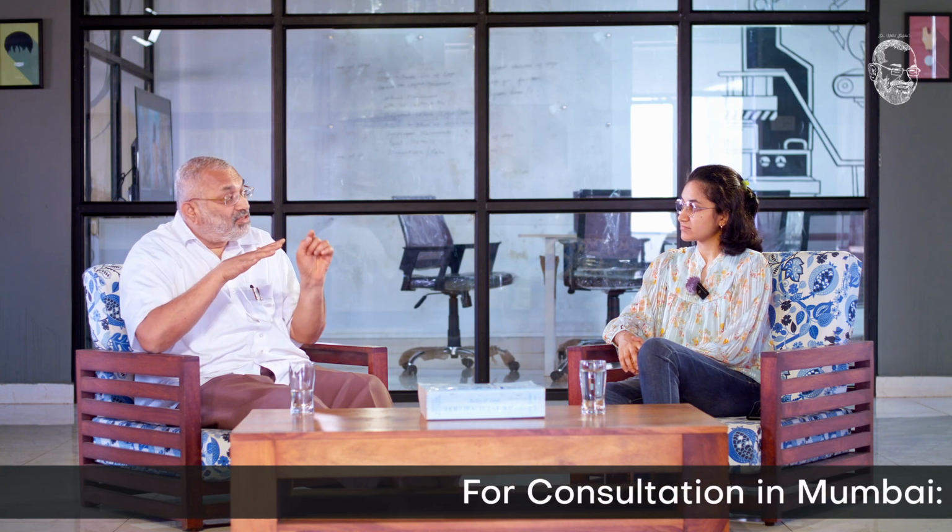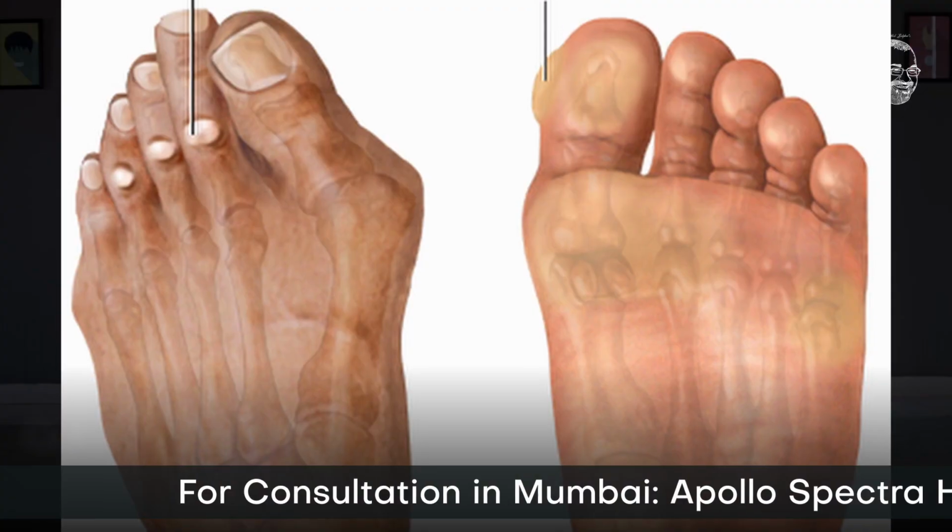Now when the nerves are affected, the small muscles in the foot which maintain this arch get paralyzed. So the arch is lost, and you get a flat foot. And these areas which are normally not supposed to take weight tend to take weight. Therefore, because of too much weight on those areas of the foot which are not meant to take weight, they get callous. Callous means thickened.